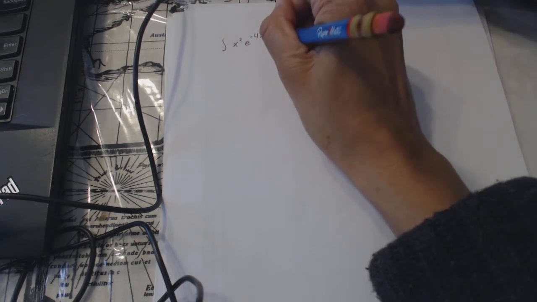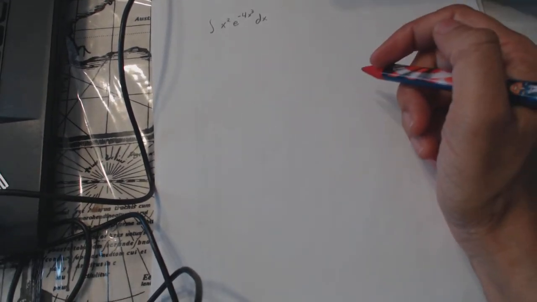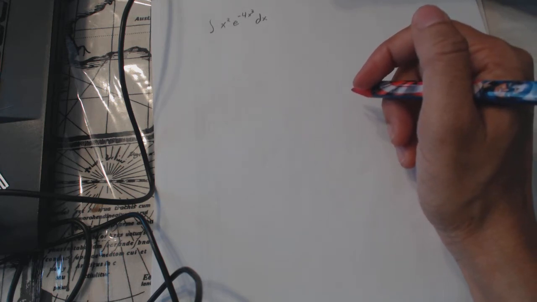So the first example that I have has an e in it, and some of the homework problems that you have also have e's in them. On this particular problem, we have x squared e to the minus 4x cubed dx, and this is a substitution. This may not seem like a substitution initially, but recall that when we did chain rule, we had you write e in this way, so you can clearly see that there's an inner and an outer.